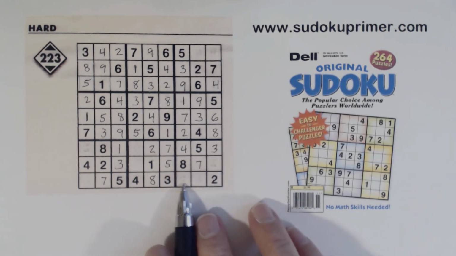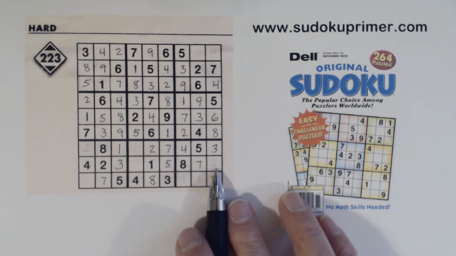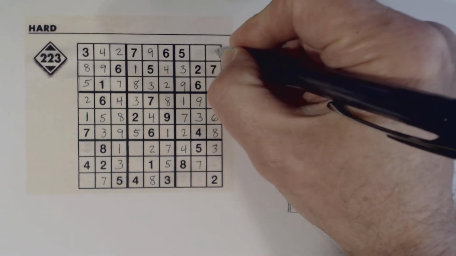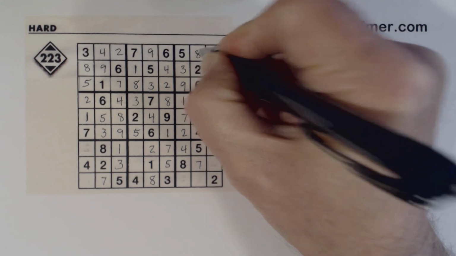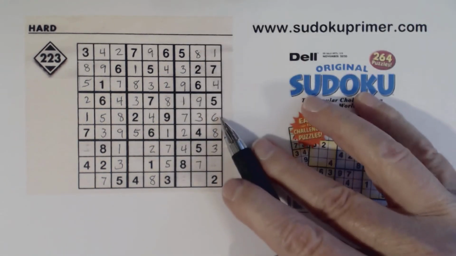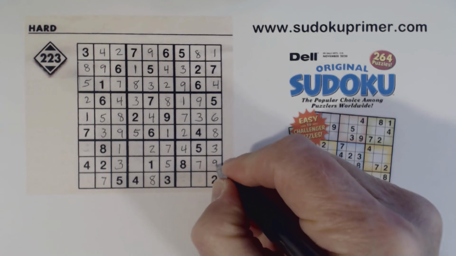All right, now we've got 1, 6, and 9 missing here. And an 8 and 1 here, so we can put those in. 1 and 8 there. That makes this 1, 6, that makes that 9.